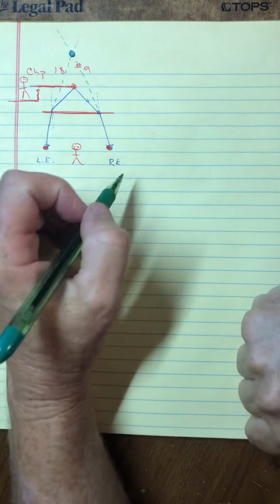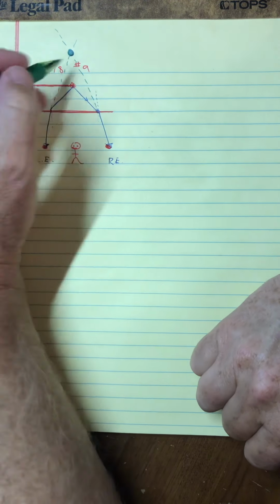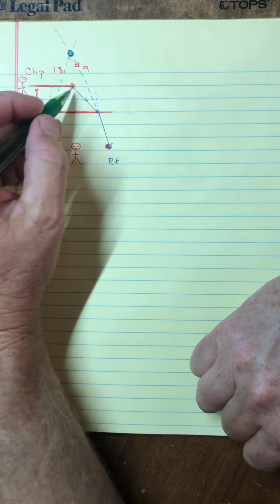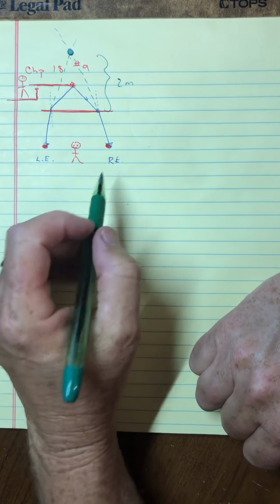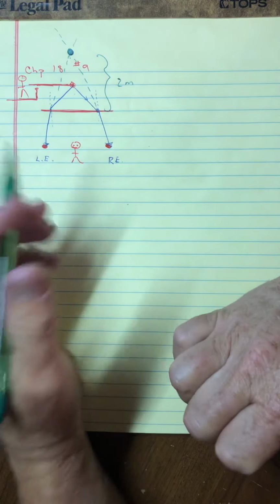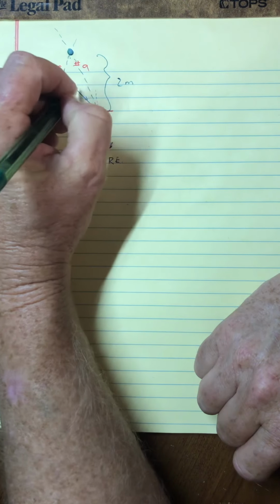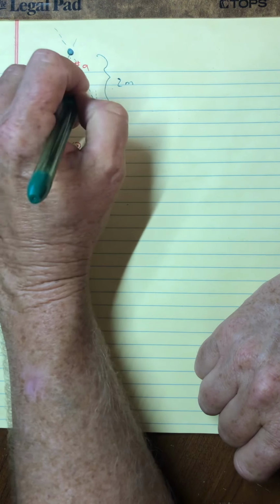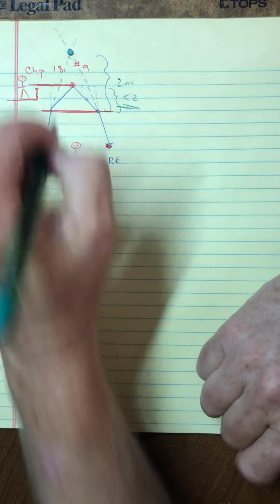Now, go back to the question here. It says the fishing pole that appears. So this green spot is where it appears to come from. Here's where it really is. So this is the 2 meters. And our point of this exercise is to draw a ray diagram, which we just did. Using a ray diagram, show that the pole is actually closer. And so this distance here would be something less than 2 meters.